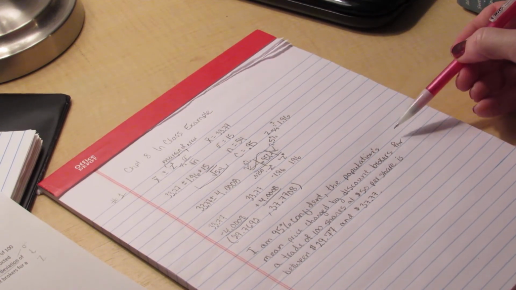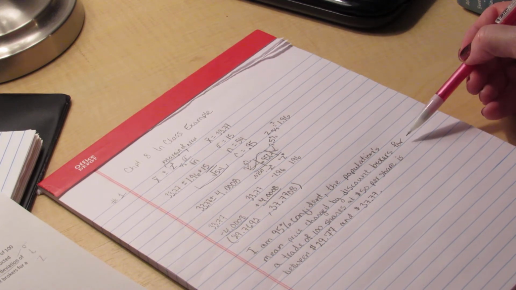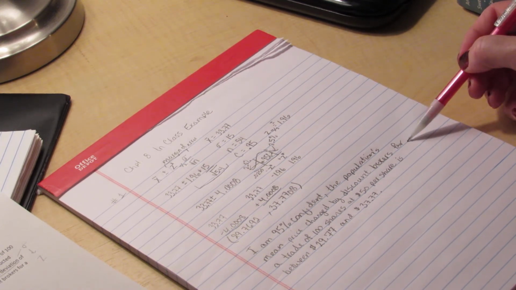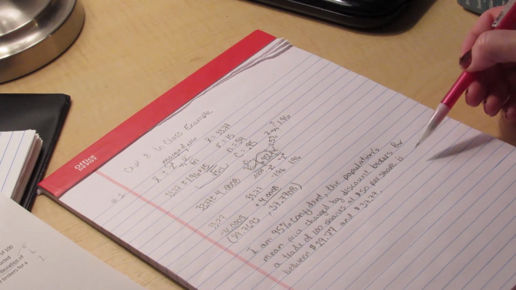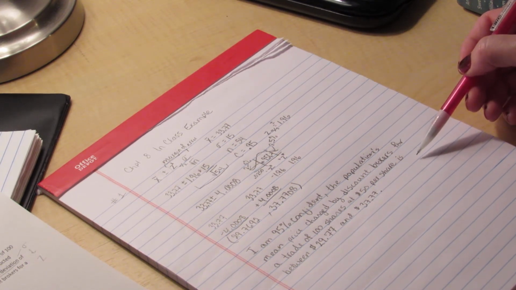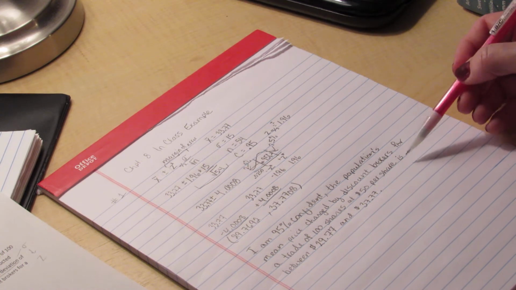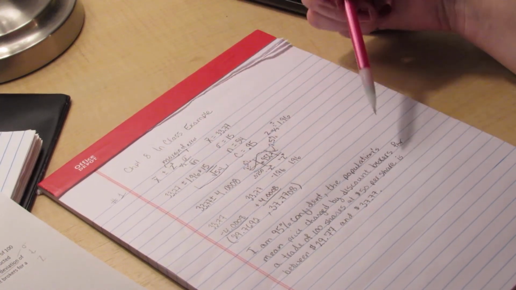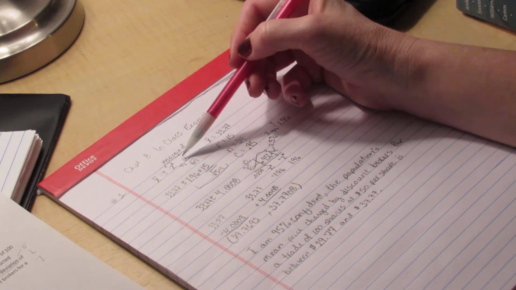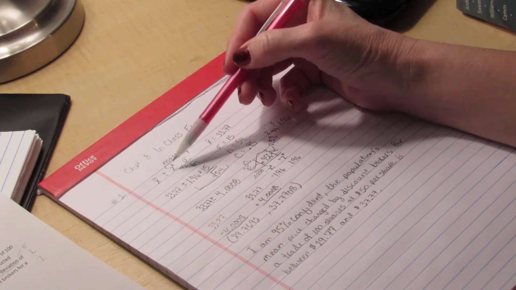So I'm 95% confident the population's mean price charged by discount brokers for a trade of 100 shares at $50 per share is somewhere between $29.77 and $37.77.